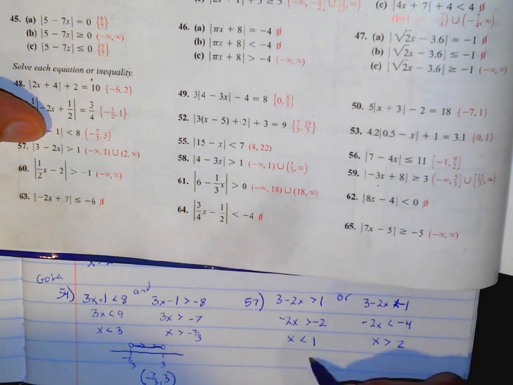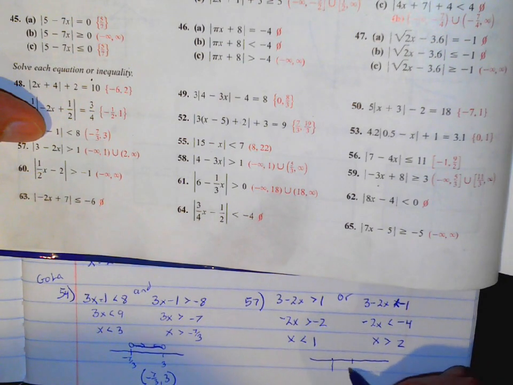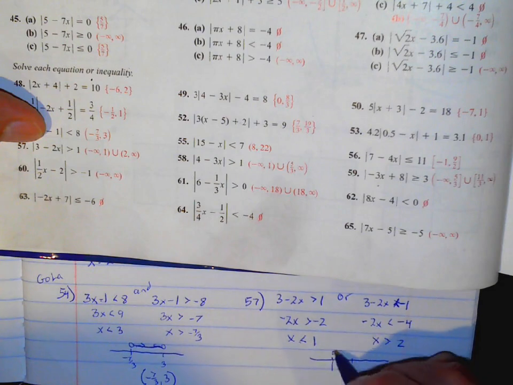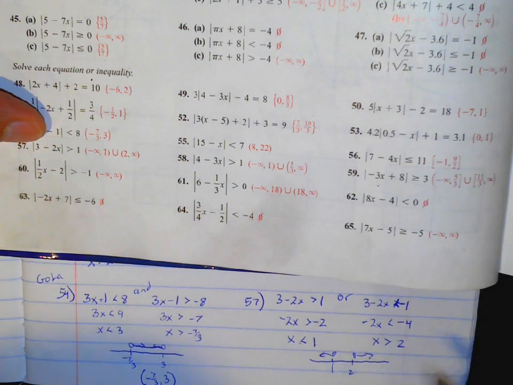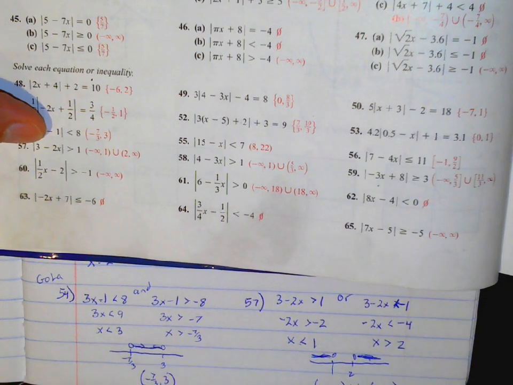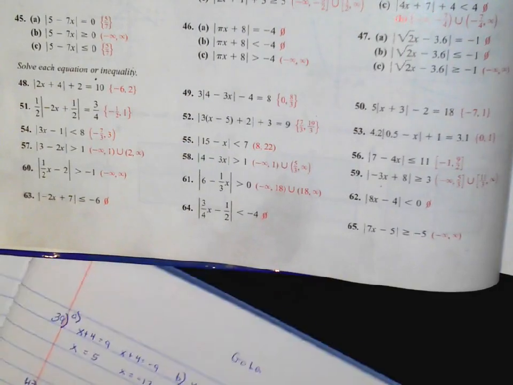Okay. And we have 1, we have 2. It's less than 1. It's greater than 2. It's an or. So it's all these numbers and all these numbers. In interval notation, it's from negative infinity to 1. And it's also, this means a union as well as and, from 2 to infinity. All right, number 60.